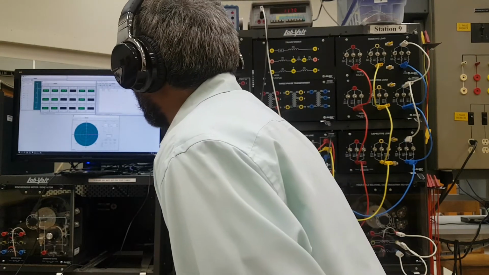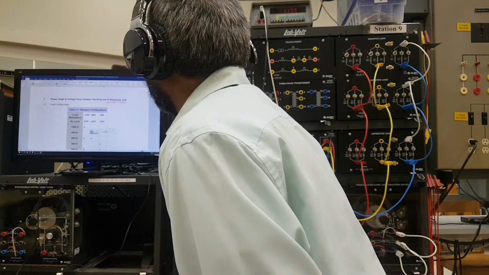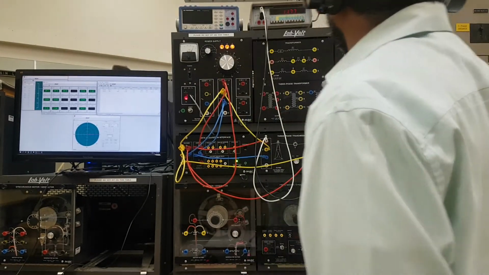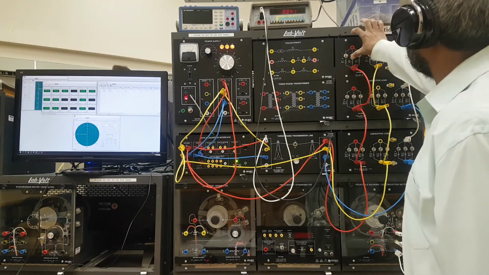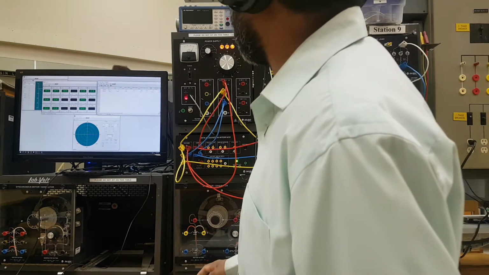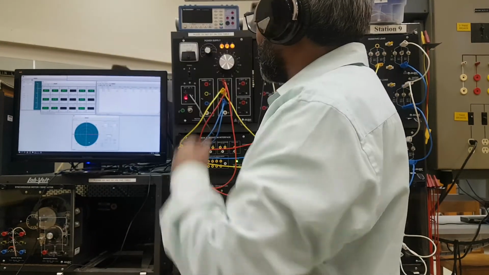So the next one is 600. For 600, I will add 600 in each phase. The voltage increased there, that's correct. And you can see it is similar to last time.